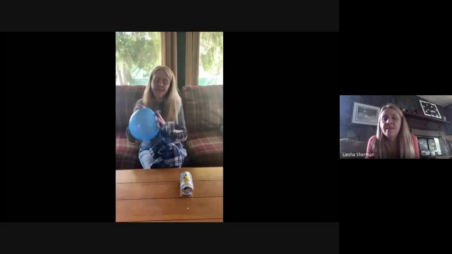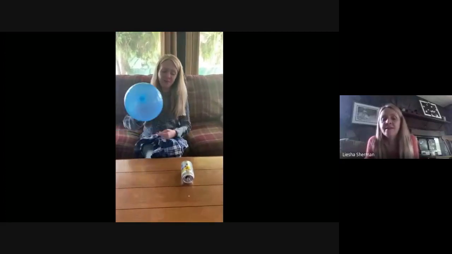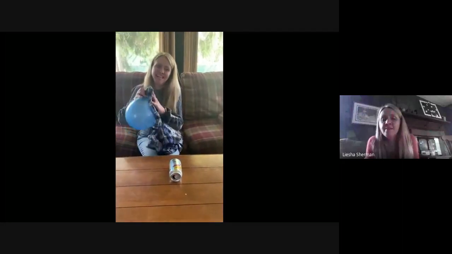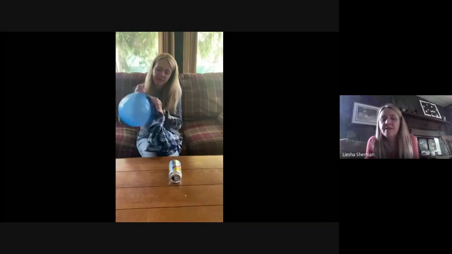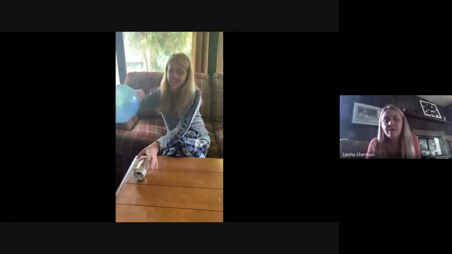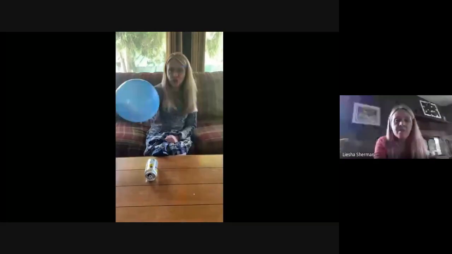But if I negatively charge my balloon by adding more electrons to it, then put it near my can, you can see that I can get the can moving. And if I add more, I can get it faster. And you guys can experiment with this and see how fast you can get your can to move, and how far you can get your can to move with your charged balloon by moving electrons from the shirt to the balloon.